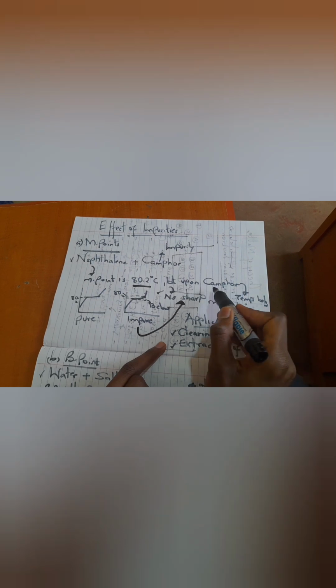Now, something that is pure has a sharp melting point. But the one that is impure, this one here, has no sharp melting point. And therefore, camphor is an impurity. It affects the temperature of the solids. Where do we apply this one? We apply it in the clearing of ice. Very good. We also apply it in the extraction of metals, for example, in the extraction of sodium metal, we also use an impurity for you to extract that metal there.